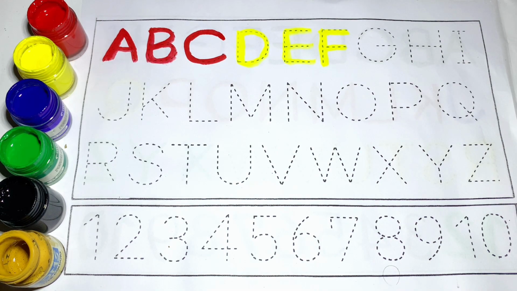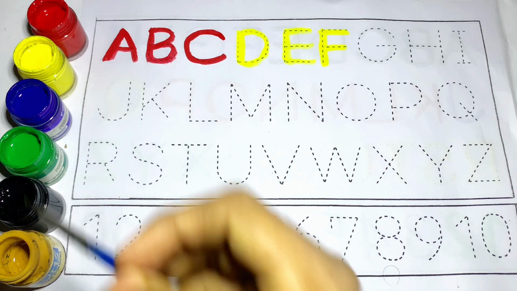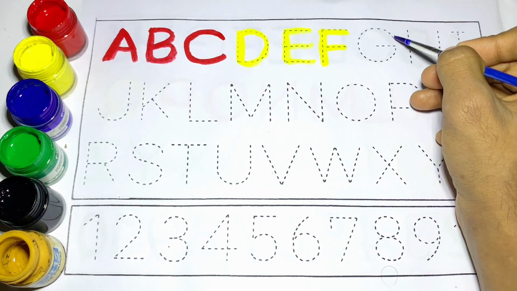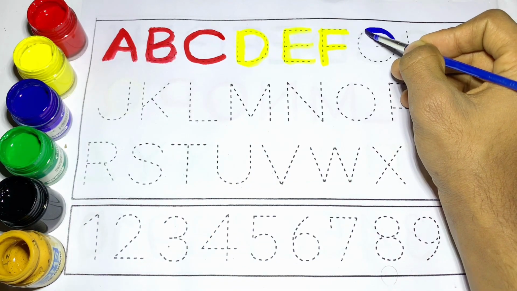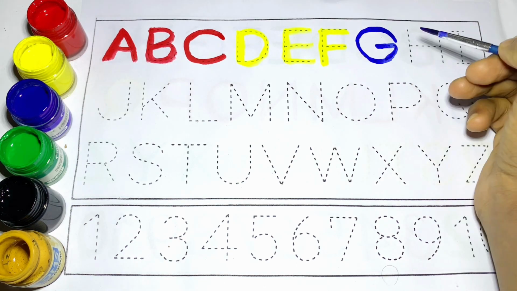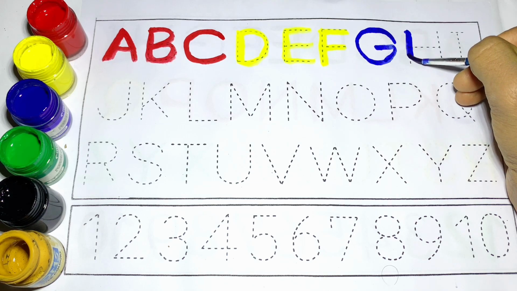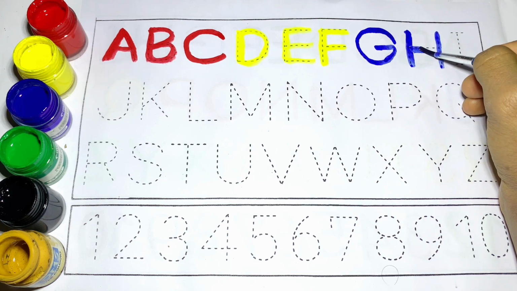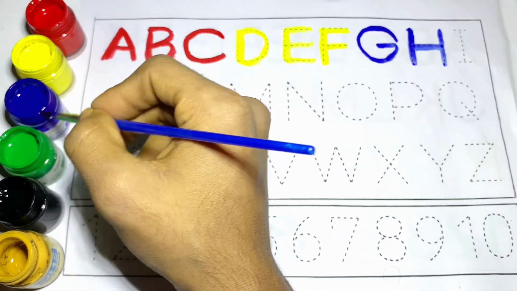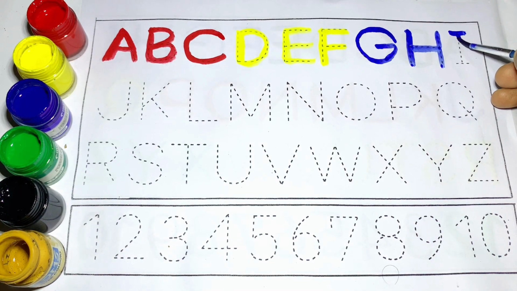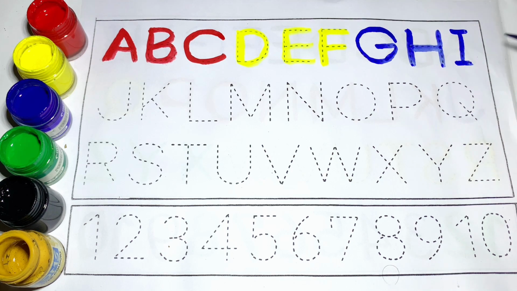Kids, now draw G. G for God, G for grapes, and use blue color, the alphabets of G. H. H for hen, H for helicopter. Kids, again use blue color and draw I. I for ice, I for ice cream.